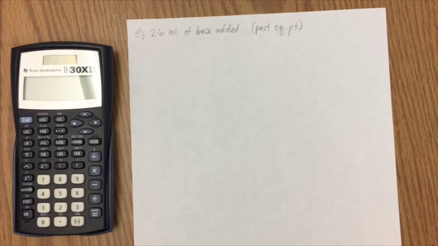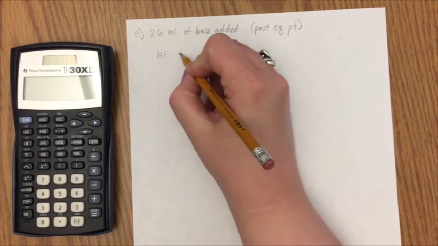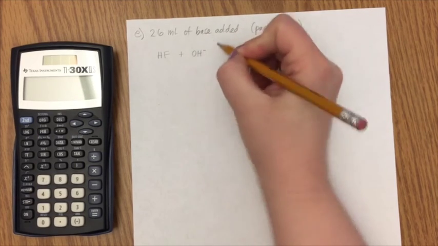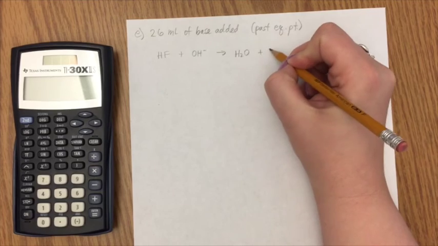Okay, the last step that we're going to do in this titration problem is to calculate the pH after we've passed the equivalence point and we've added 26 milliliters of base. So again, at this point, because we have a strong base that we're adding, we're going to do the BCA table to show the complete reaction of that strong base.